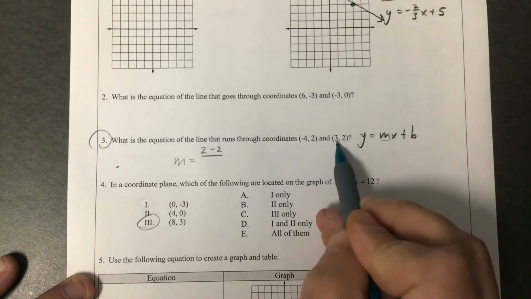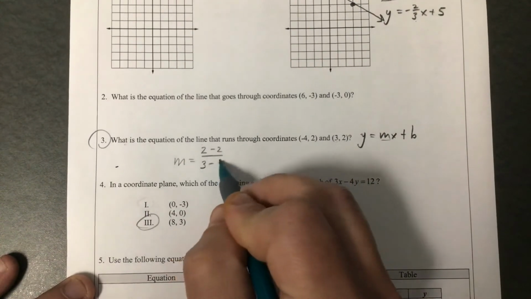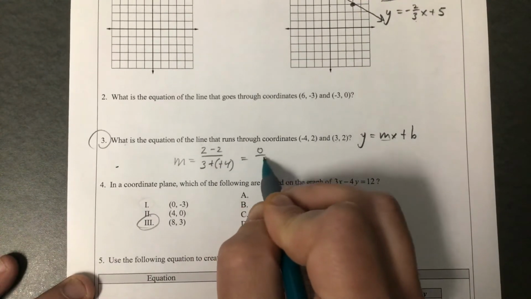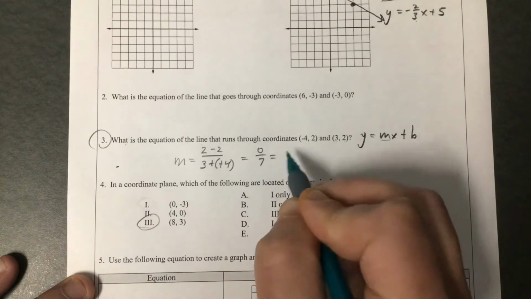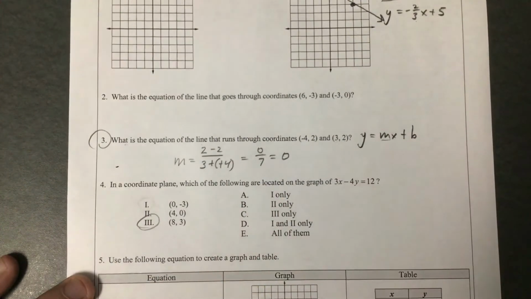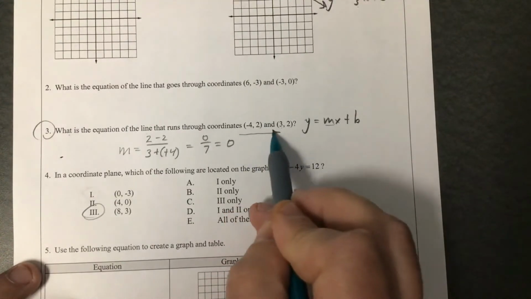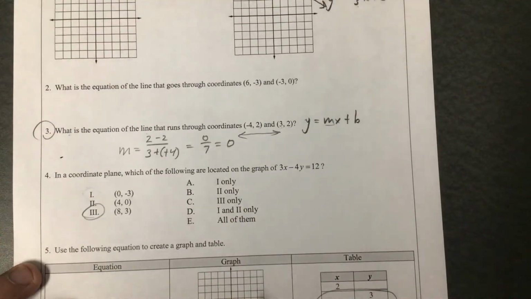So it'll be 2 minus 2 over 3 minus negative 4, which is going to chippity chop, and I'll be left with 0 over 7. Now remember, 0 over 7 is 0, and that's okay. That tells me my slope is 0, and we know a slope of 0 looks like that.